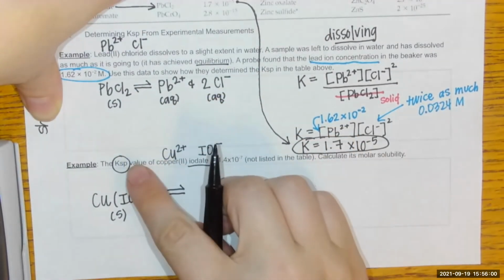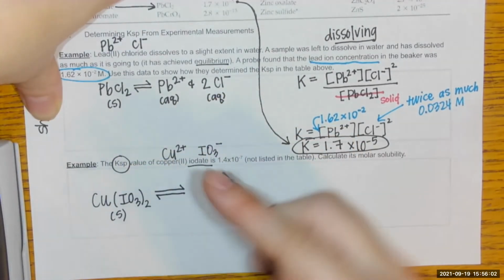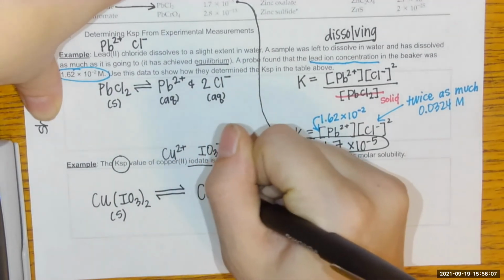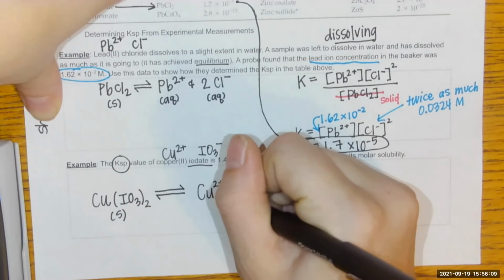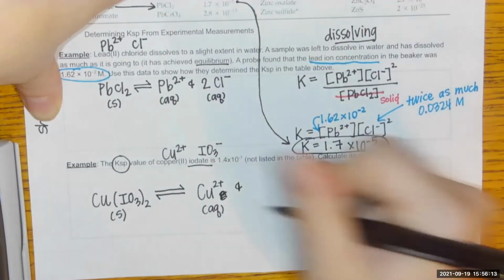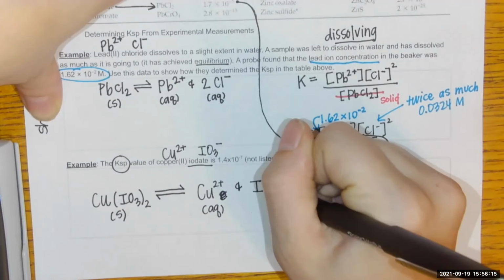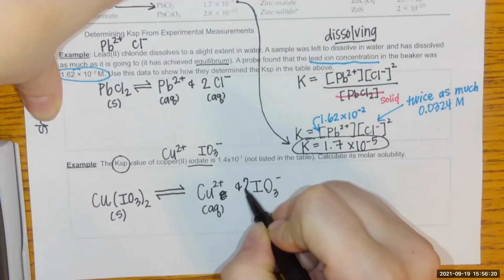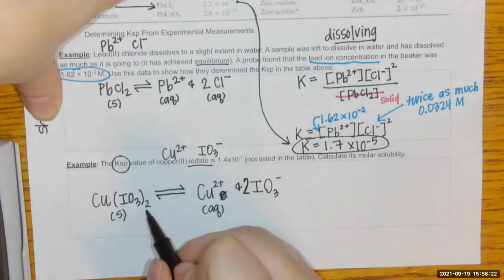KSP means we're dealing with solubility, so put the solid on the left. It's dissolving into the copper ion, aqueous, and the iodate ion, but I need to put a 2 in the front because there's twice as many.